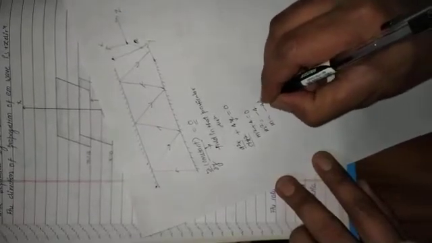And we have solved this type of differential equation before. How? If you have a differential equation like d2x by dt square plus 4x equals 0, then we say m square plus 4 equals 0. So m square equals minus 4, m equals plus minus 2i.